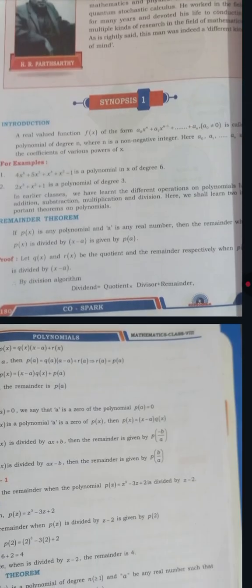dividend is equal to quotient into divisor plus remainder.